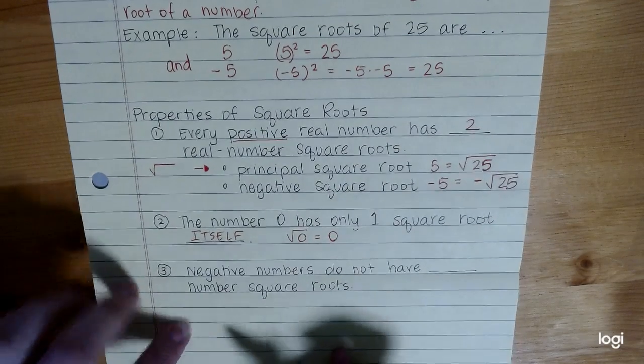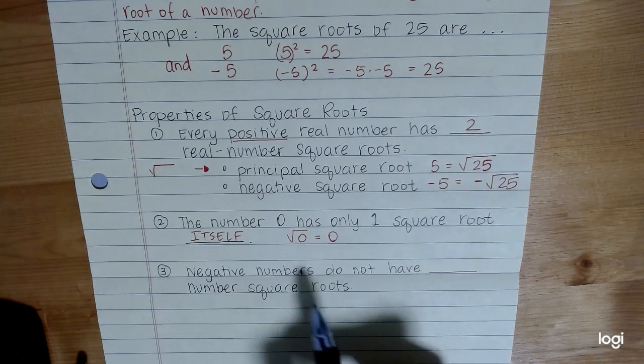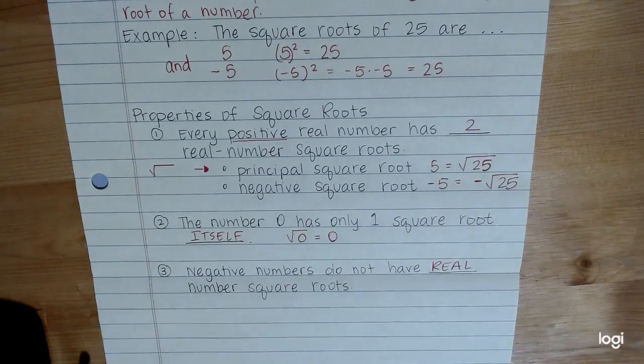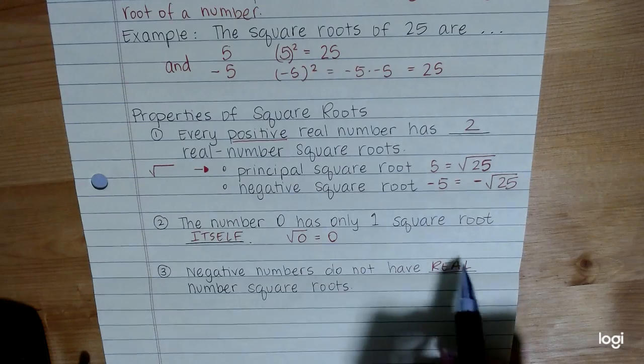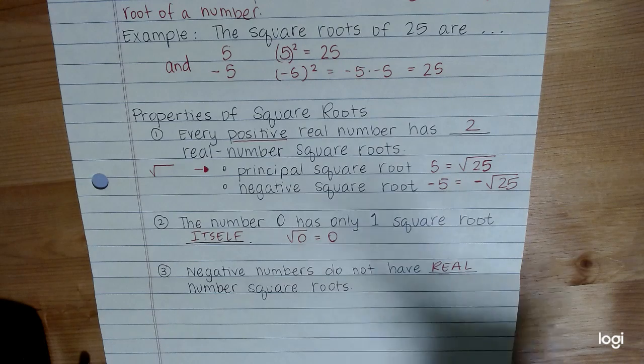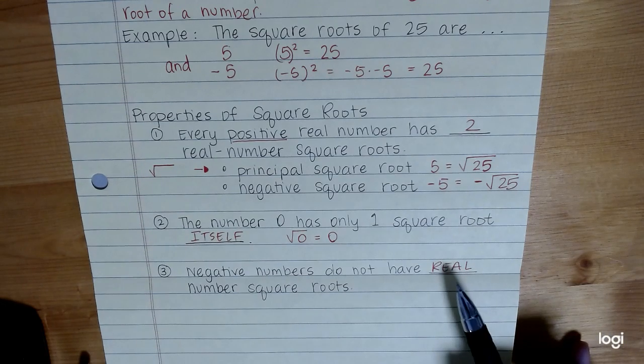Okay, and then the last property we're going to discuss about square roots is that negative numbers do not have real number square roots. Remember, we know what a real number is. We're talking about our natural numbers. Add the 0 to that, and you get your whole numbers. You've got the negatives of those natural numbers, so we've got integers. We formed fractions with those integers, so that's our rational numbers. And then we've got those irrational numbers coming along as well. So negative numbers do not have real number square roots.